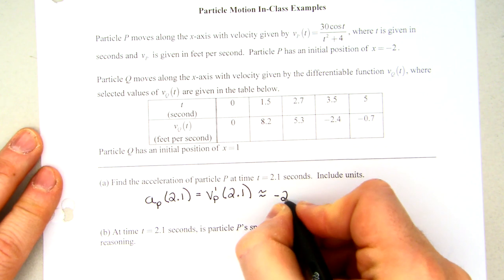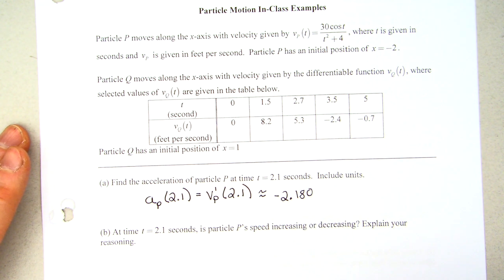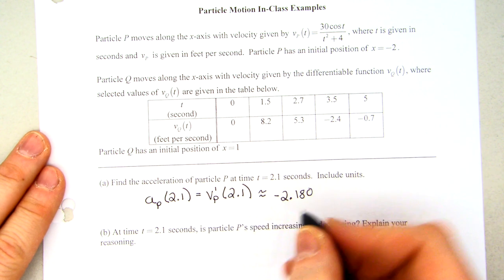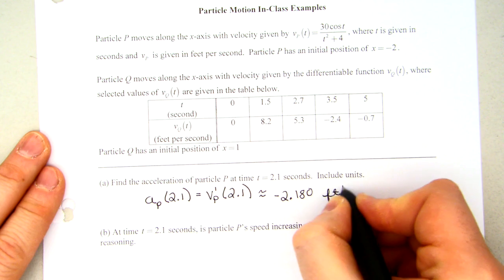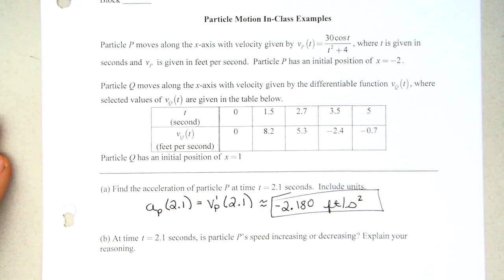Does negative 2.180 sound right? Are you all in radian mode, by the way? Okay. Units. Good. Units for velocity were feet per second. We're dividing by the units of time. So feet per second. We're going to call this feet per second squared. Good.